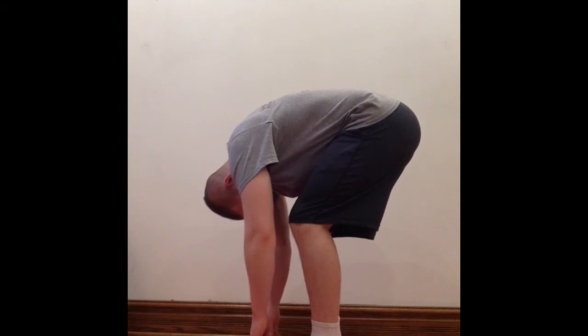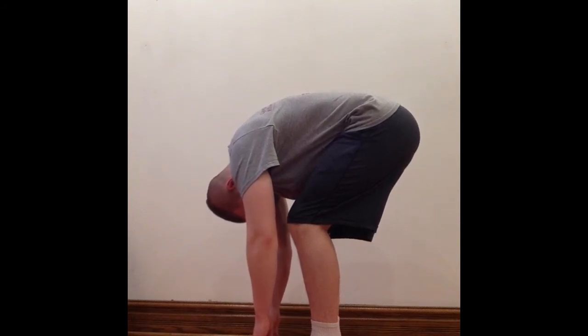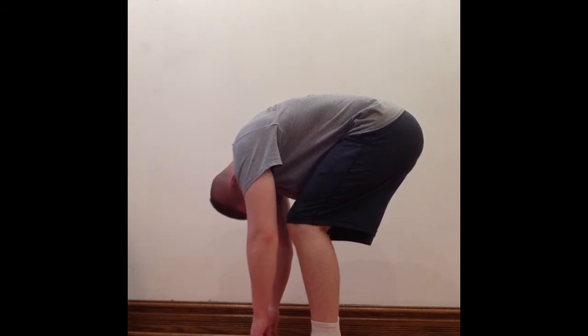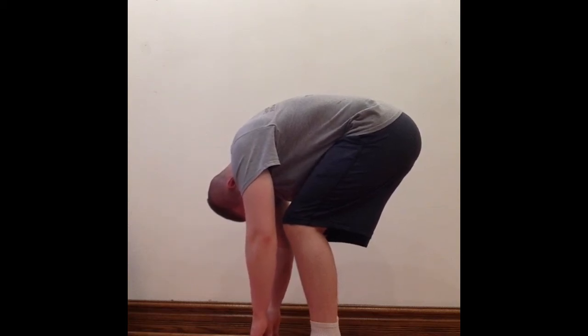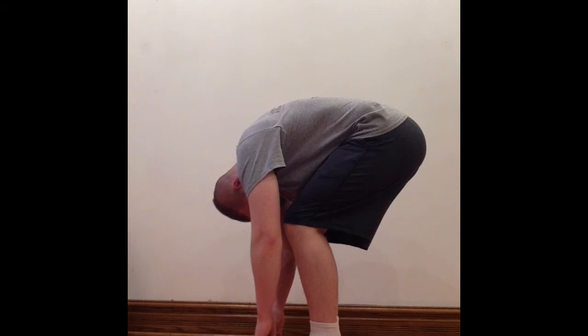Here I'm demonstrating what I call a dead hang. Sometimes I'll do this after a lower body session where I load my spine quite a bit, such as when I do heavy squats and heavy deadlifts. This can be deemed a passive static stretch because it allows gravity to passively add tension to a muscle to bring it into an elongated position.